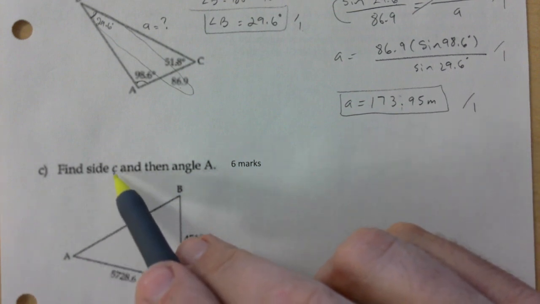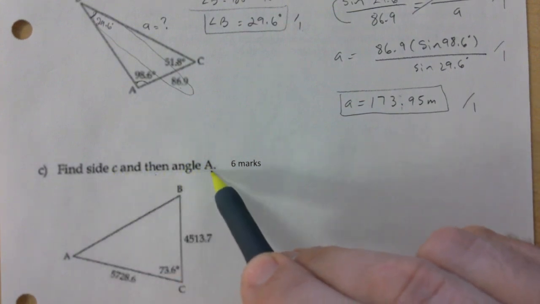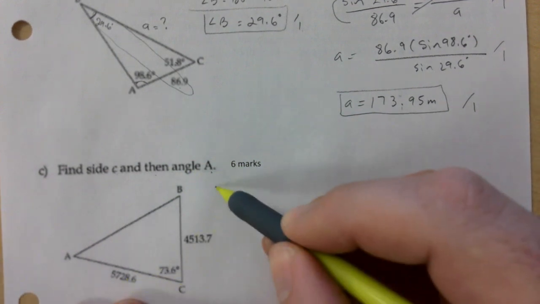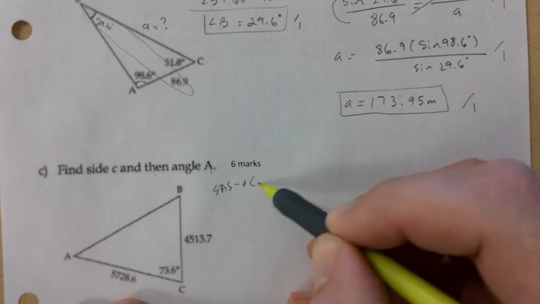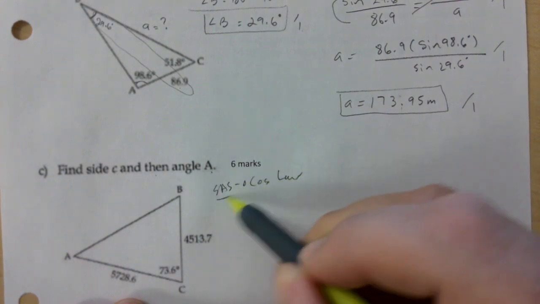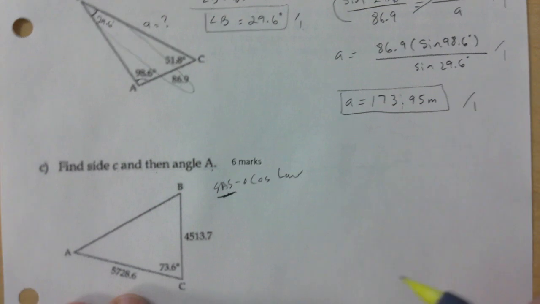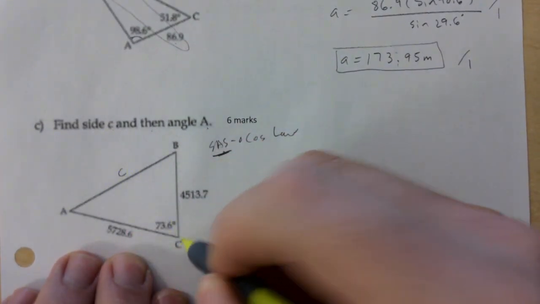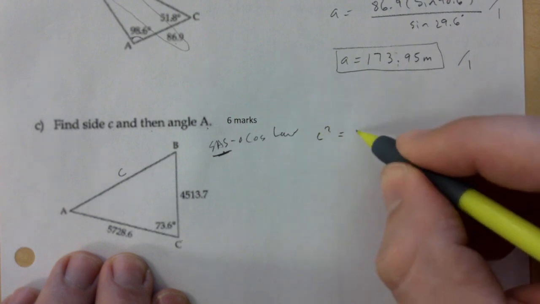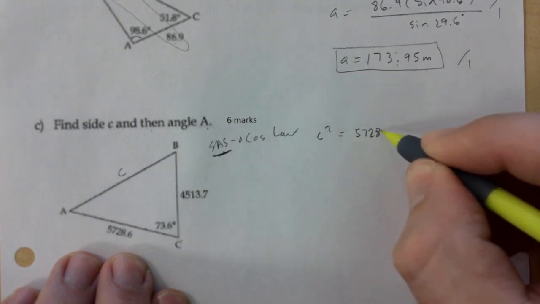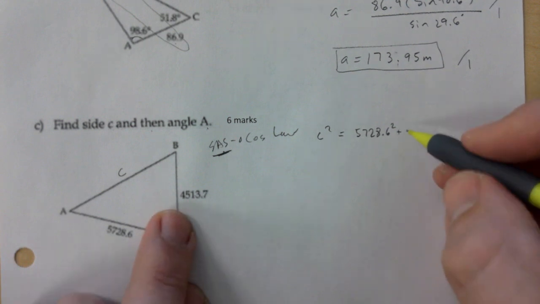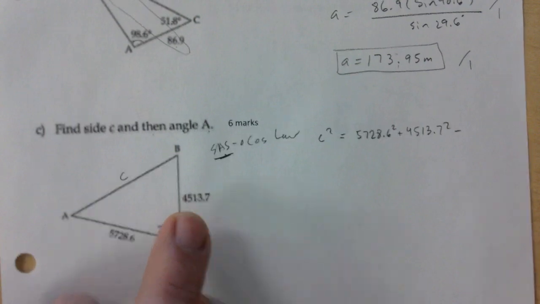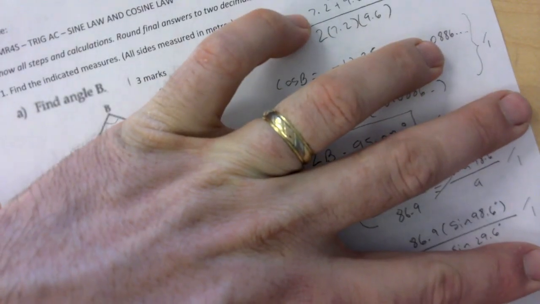And then find side C, then angle A. So the first step is to identify side, angle, side, right? Cosine law. And when it's side, angle, side, I showed you the formula, right? You're essentially finding this side here, which is across angle C. So it's C squared is equal to 5728.6 squared plus 4513.7 squared minus, oh, I'm going to run out of room. I'm going to redo it.